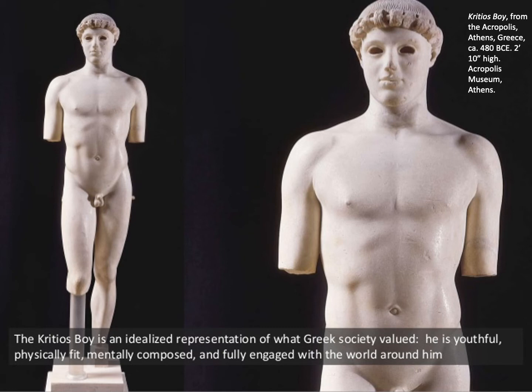One of those sculptures is this one called the Critias Boy. The Critias Boy has an idealized representation of what Greek society valued. He's youthful, physically fit, mentally composed, and fully engaged with the world around him. He looks out at you, the viewer. He likely had some sort of specialized material for the eyes. You can see the way in which the muscle structure underneath the skin is represented in a soft, supple way that is the shape and form of human skin.